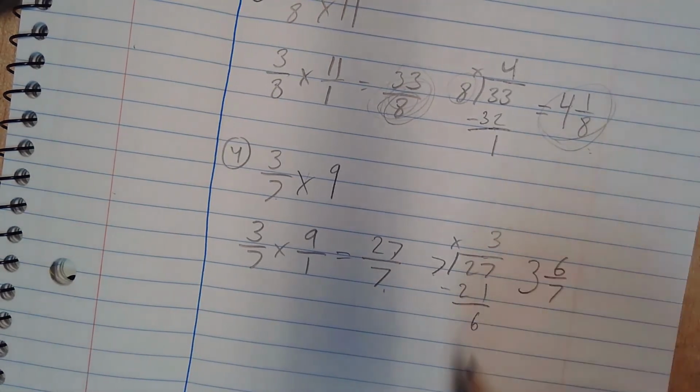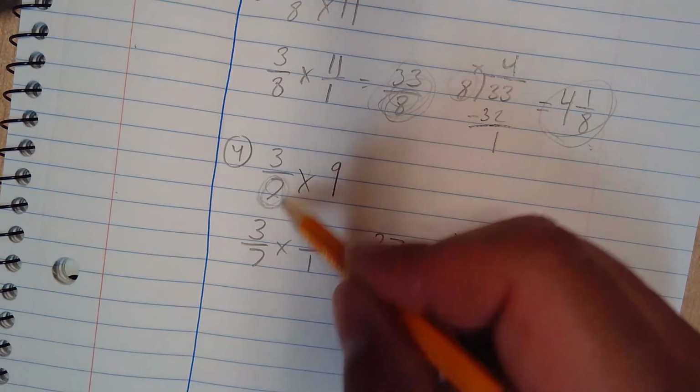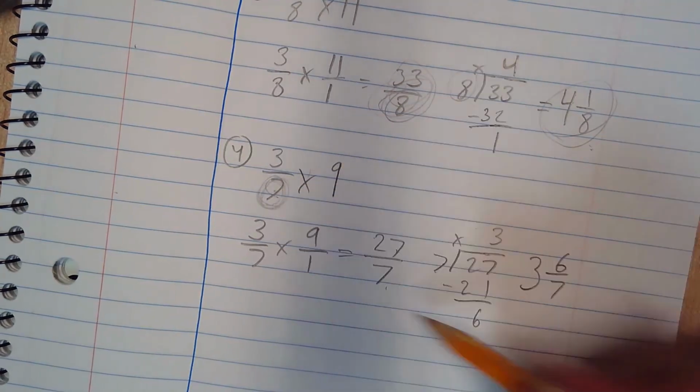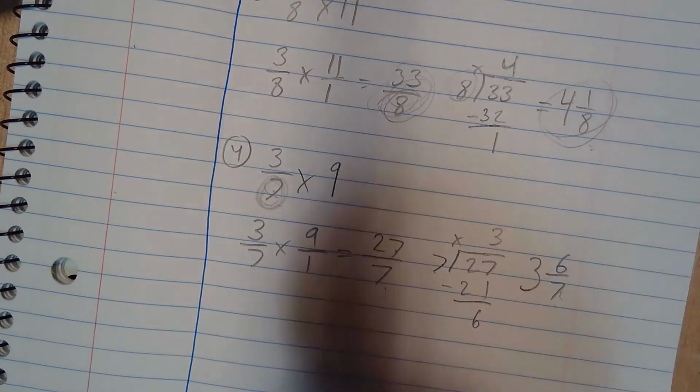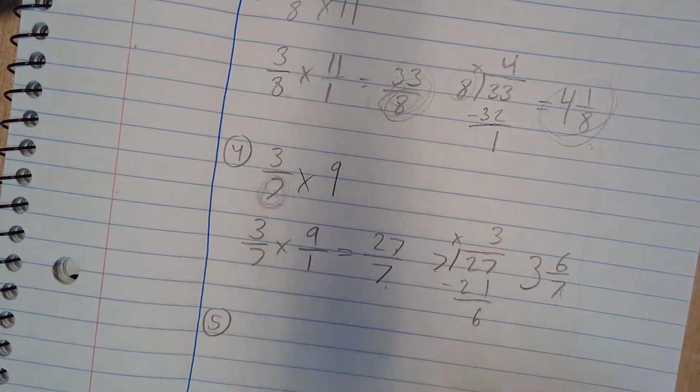Remember I said earlier, always look at the denominator. Unless you simplify, it's going to show up again in the answer. Okay? Denominator. Okay? Number 5. Oh, the word problem. Let's see what happens.